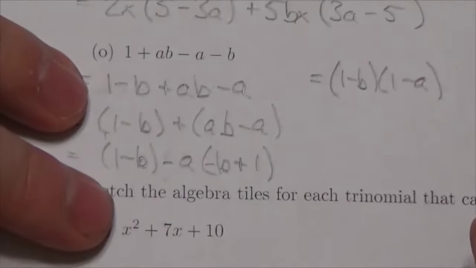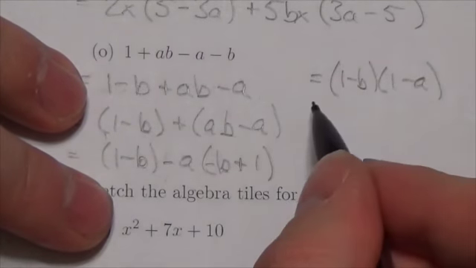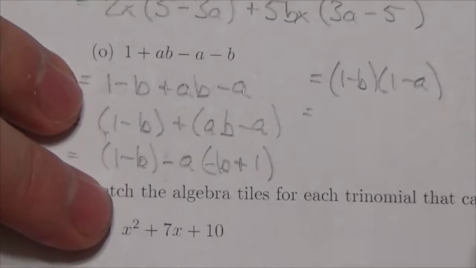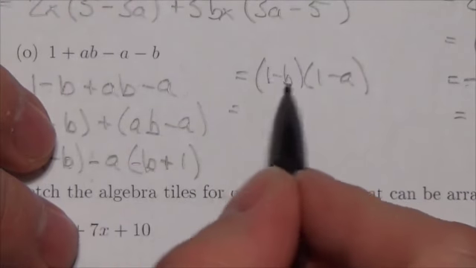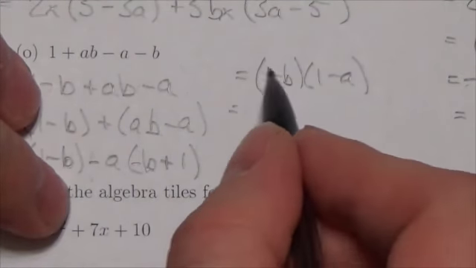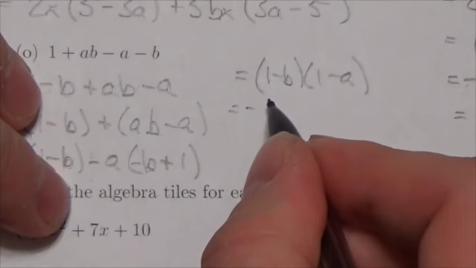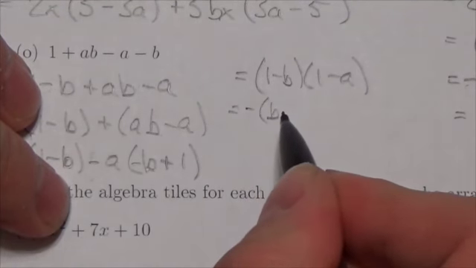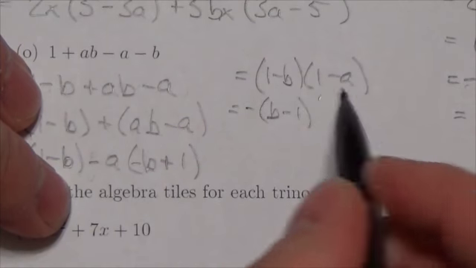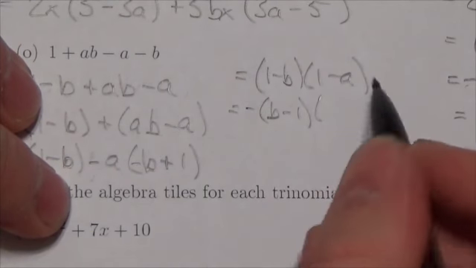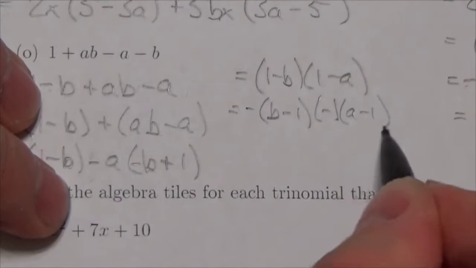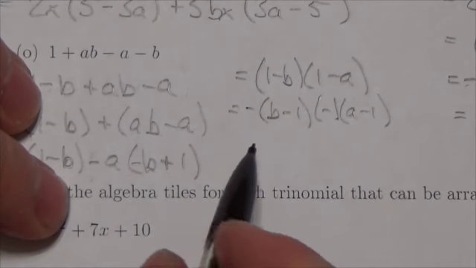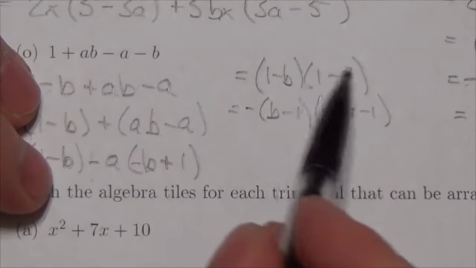Nothing at all. However, we are going to change it because we like to put the variables up front, and in fact I'm going to show you how really anal retentive I can be about this sort of stuff. I like having the variable up front and positive, so I'm going to take a negative out of this term, and that is going to leave me with b minus 1. I'm also going to take a negative out of this term, and that is going to leave me with a minus 1. So I've changed the signs and the orders.